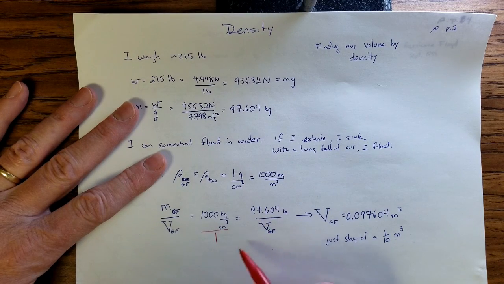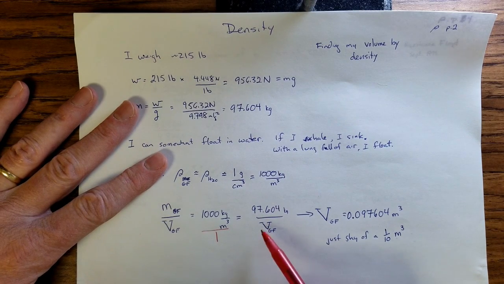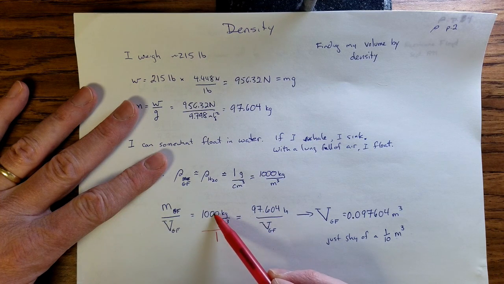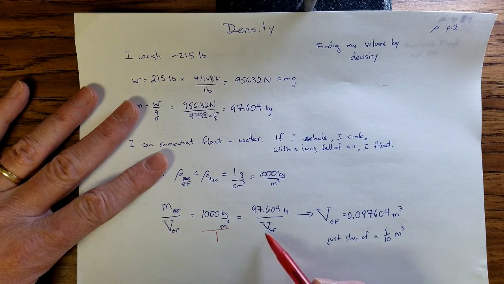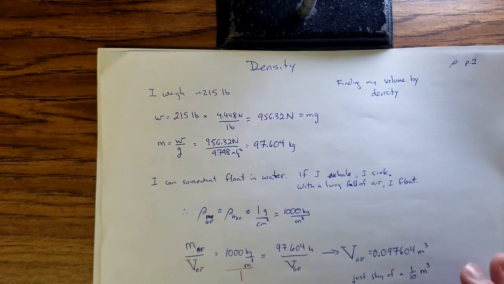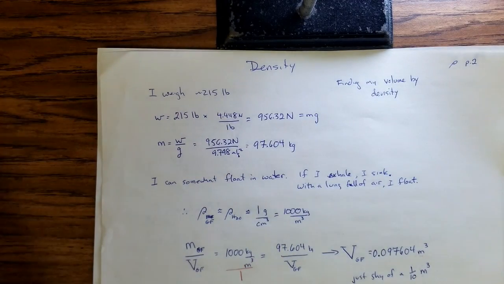And so when dealing with two fractions equal to each other, solving for an unknown, you multiply the diagonal you know and divide by what's left over, and that gets you your unknown. And so that is my volume, just shy of 1/10 of a cubic meter. So I was then curious, could I confirm that through other measurements?